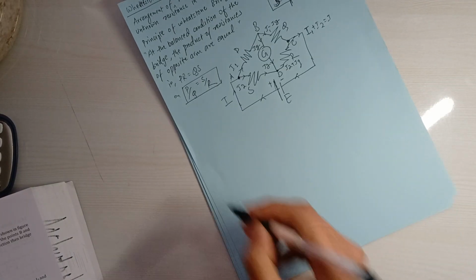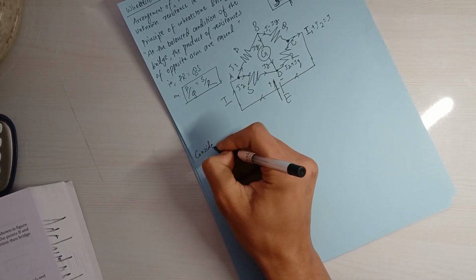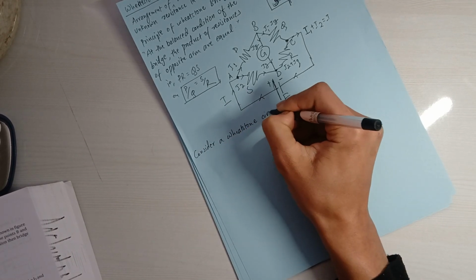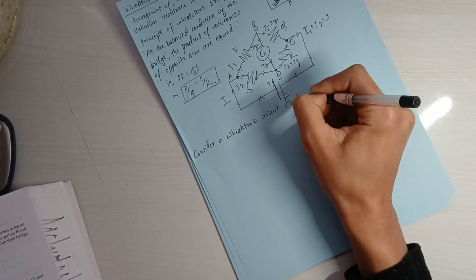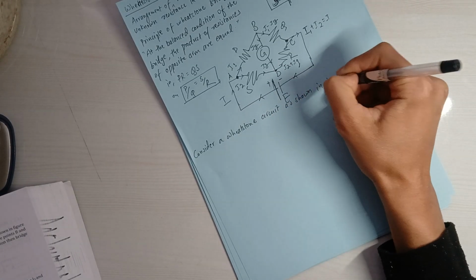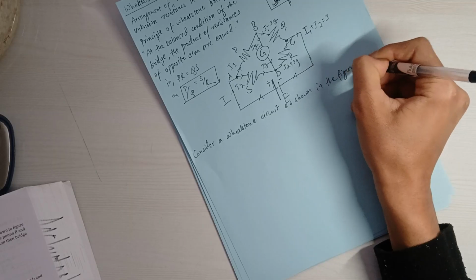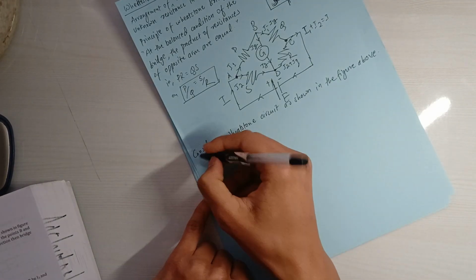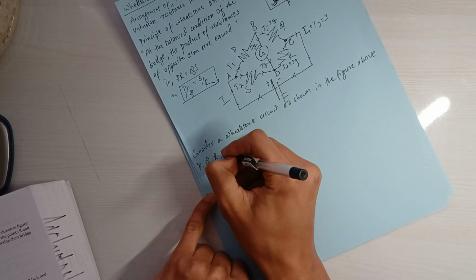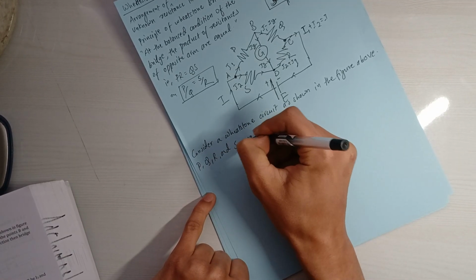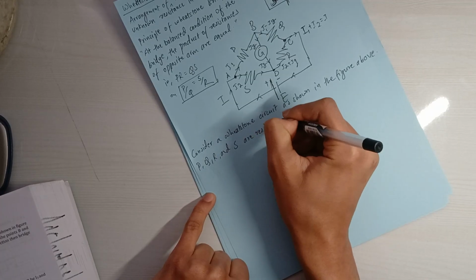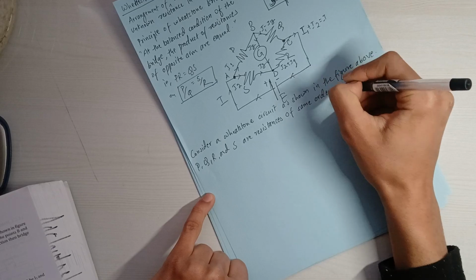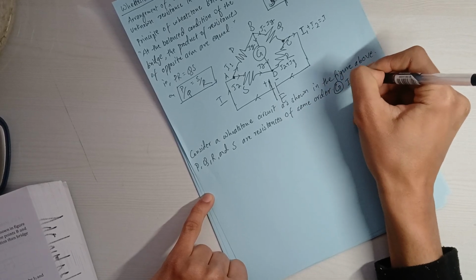Now we write everything in language. Consider a Wheatstone circuit as shown in the figure above. P, Q, R and S are resistances of same order. G is the galvanometer.